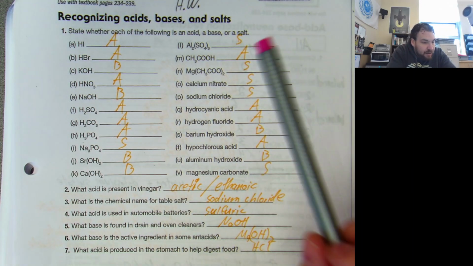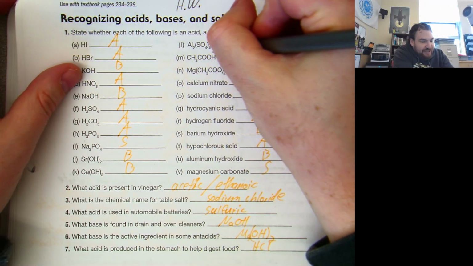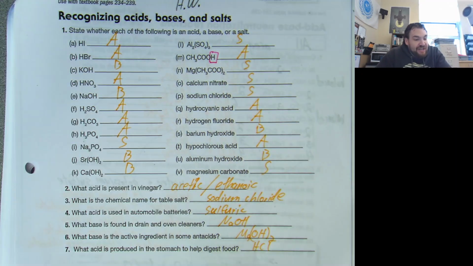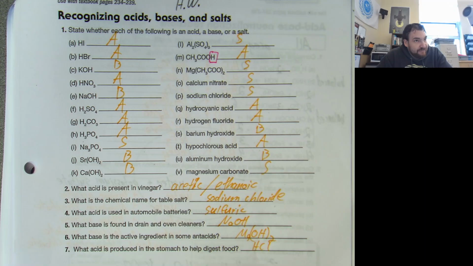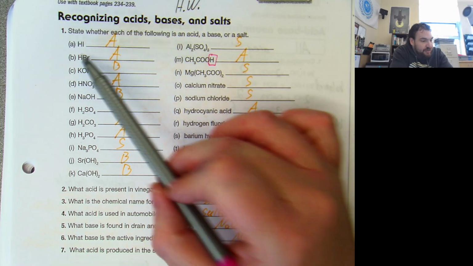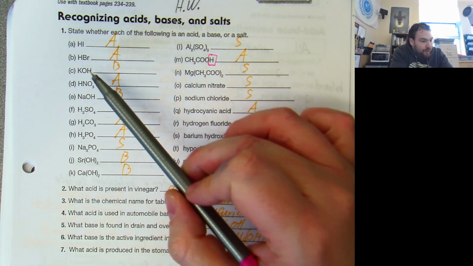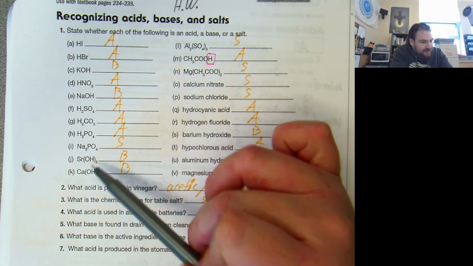M. Ooh, this was the secret acid, the screwy acid that you need to remember. That H out back in CH3COOH, that H out back is an acid. That's the one acid you got to remember. When there's an H, it's an acid. OH is a base, OH is a base.